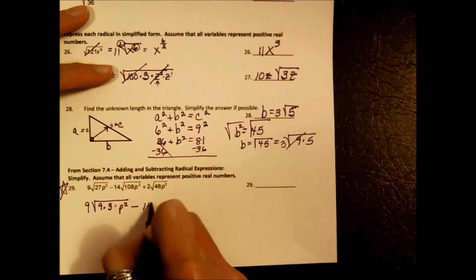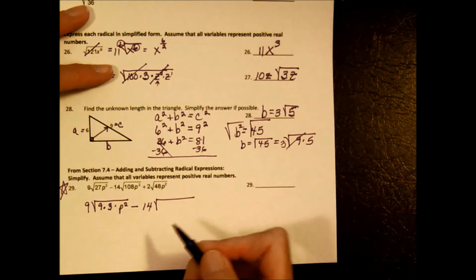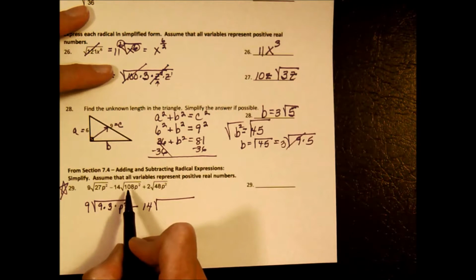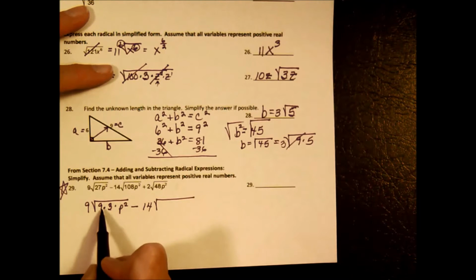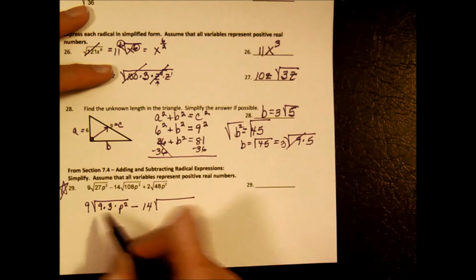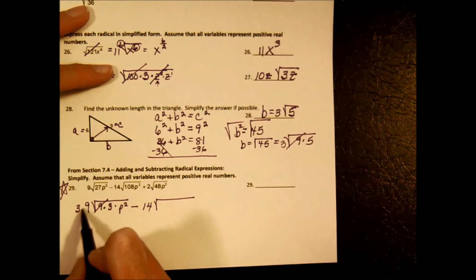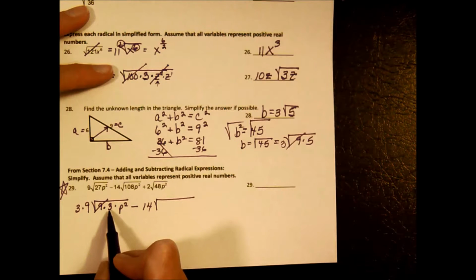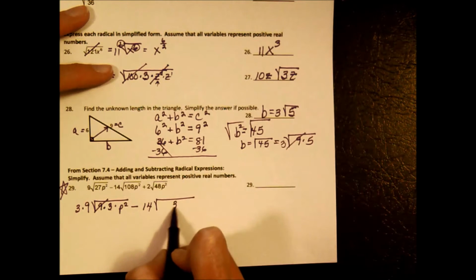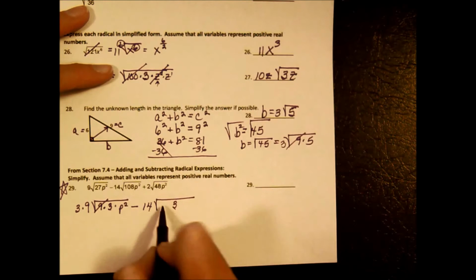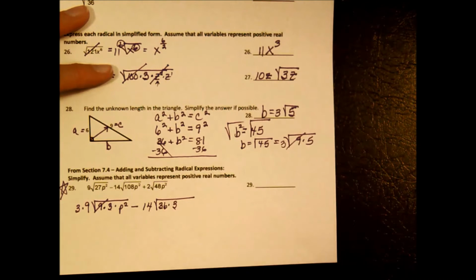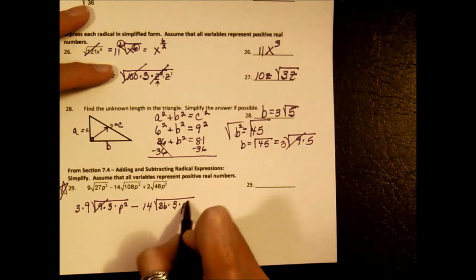Minus 14. Now I'm going to give you a little tip here. If you don't know what the perfect square factor of 108 is, use this one as a clue. I know here that the 9 can be broken out with a 3 left. So what I want to have left here is also a 3. And when you divide 3 into that, you get your perfect square factor. So it's kind of like I cheated, sort of, kind of, not really.